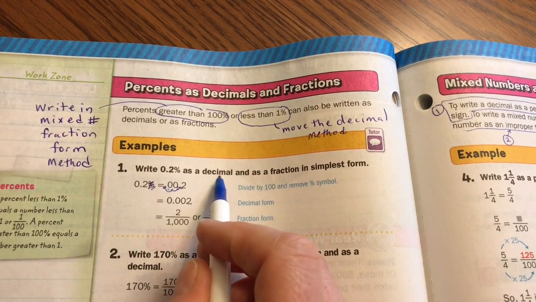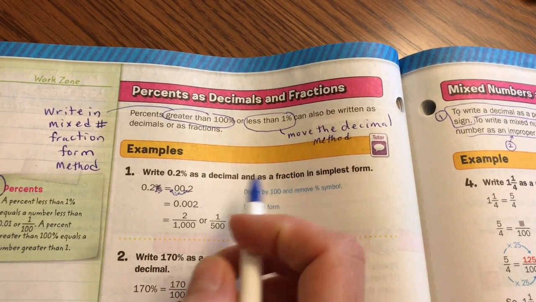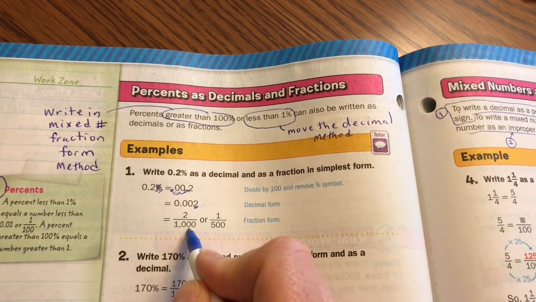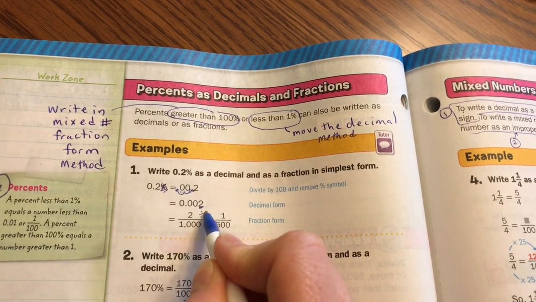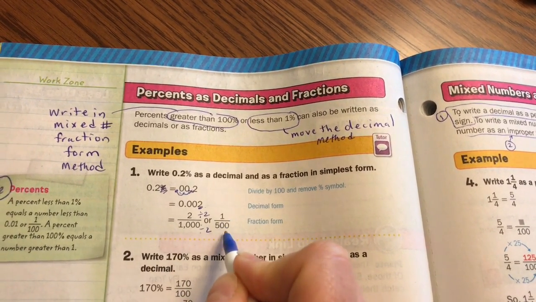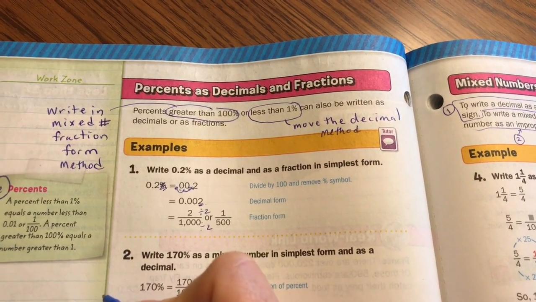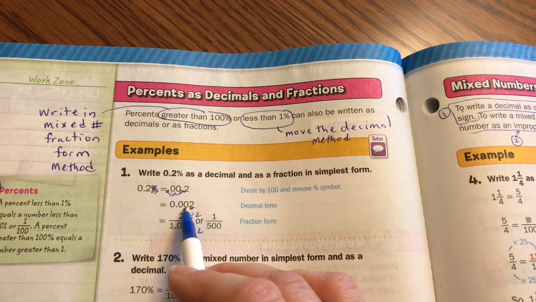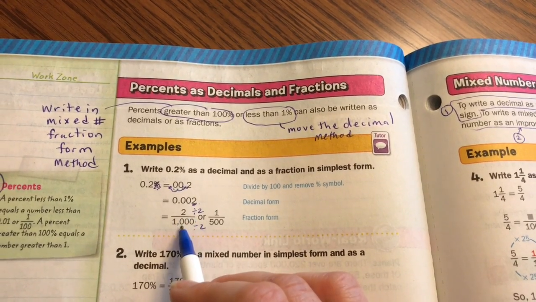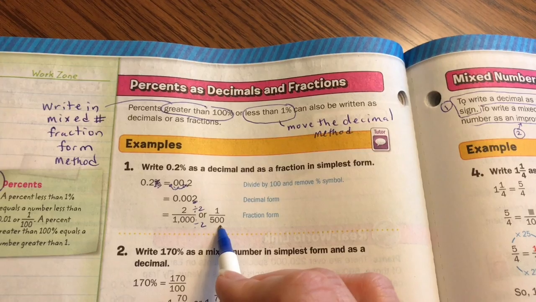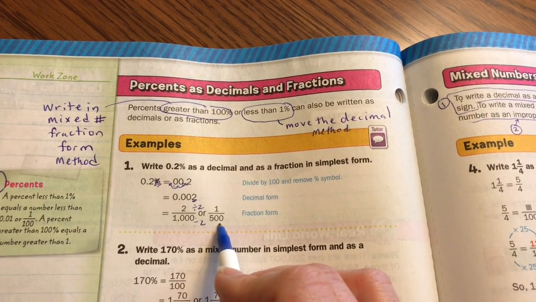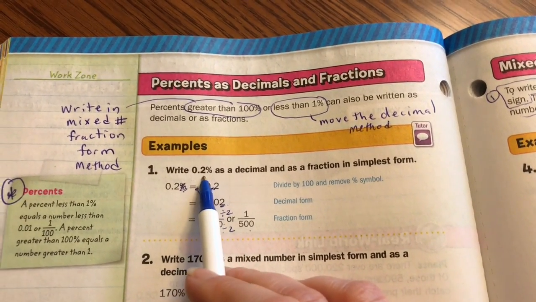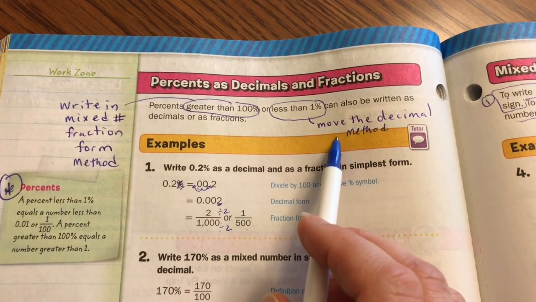Now that you have that, you can then turn it into the fraction. So we first turned it into a decimal. And now we need to write it as a fraction. So this is 2 in the thousandths place. So it's written as 2 thousandths. To simplify it, divide by 2, and you get 1 over 500. So 0.2% is 0.002 in decimal form, which is 2 thousandths in fraction form, simplified to this. Wow, we're mixing everything we've learned so far in this chapter together to do this. So when you have a percent less than 1, you start with the move the decimal method.